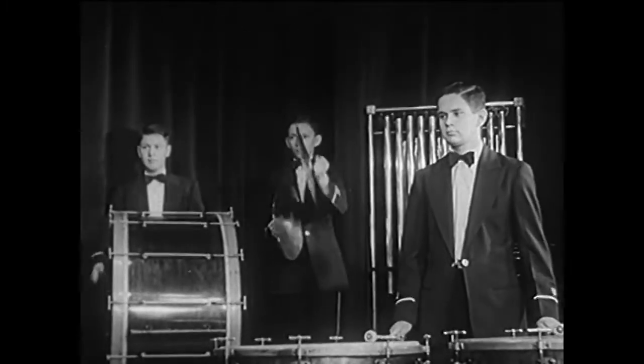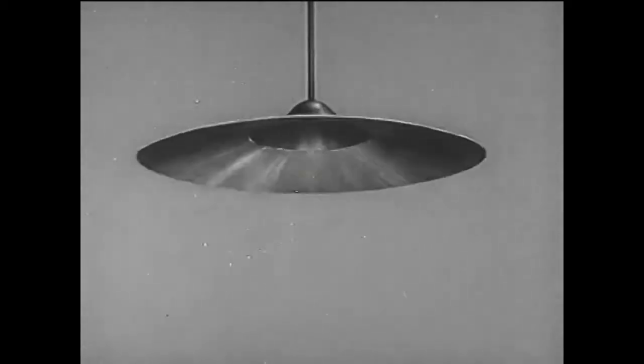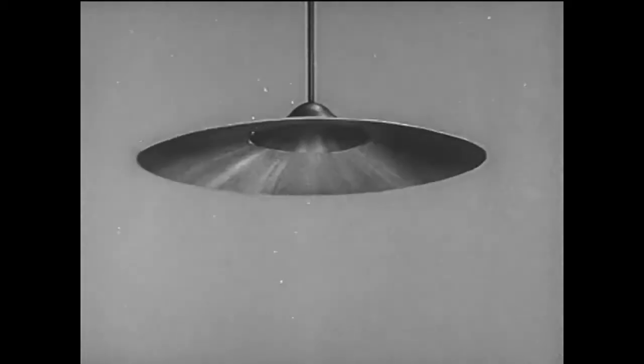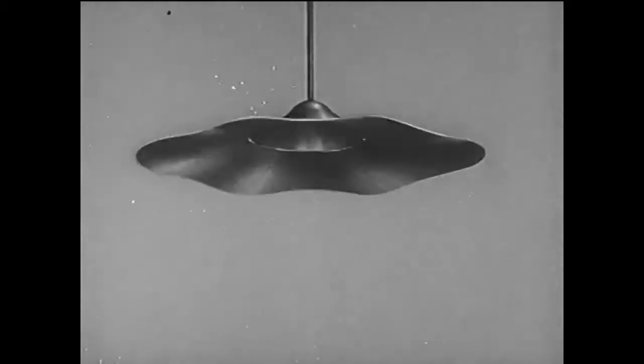Vibrations from such diaphragms are often quite complex. This diaphragm, for example, vibrates in a number of different segments.